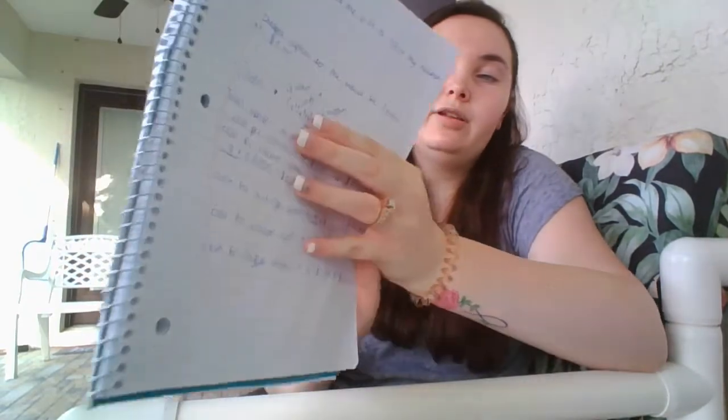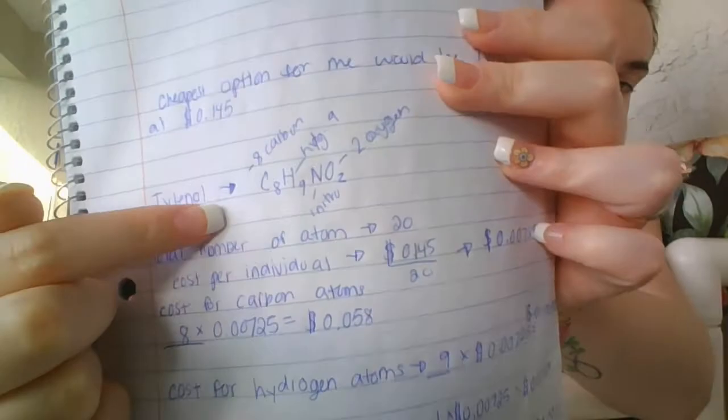0.145 per dose. And so for the Tylenol equation, it is C8H9NO2, which is carbon 8, hydrogen 9, nitrogen 1, and 2 oxygen. So the number of atoms is 20. So you do 9 plus 8 plus 1 plus 2.